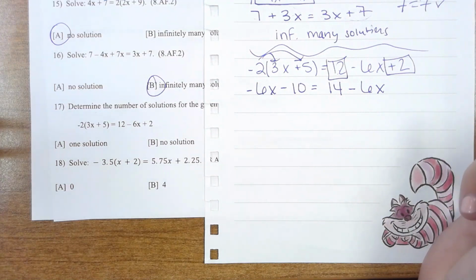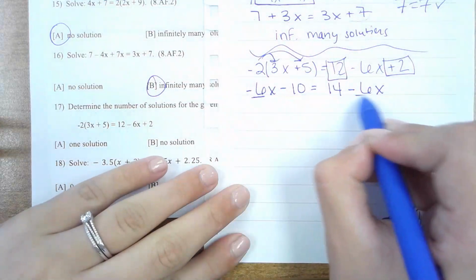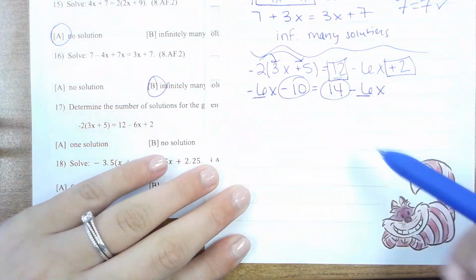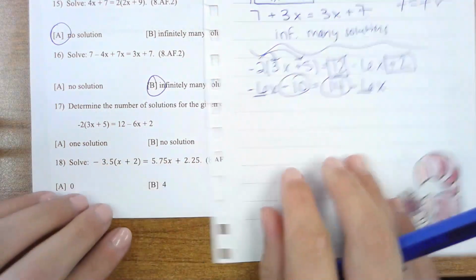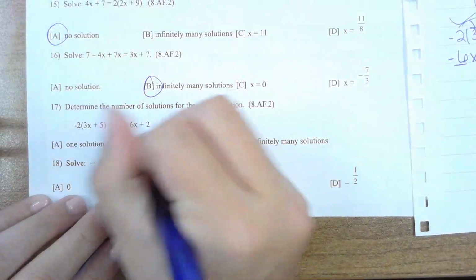And then again, I'm going to stop because I see that I have same coefficient, different constants. So same thing up here. If you have same coefficient, different constants, that means that you're going to have no solution.